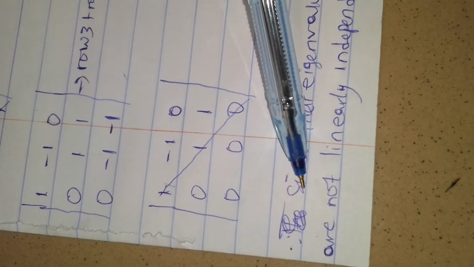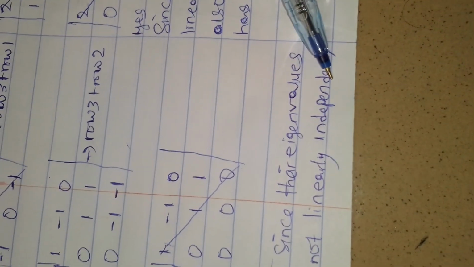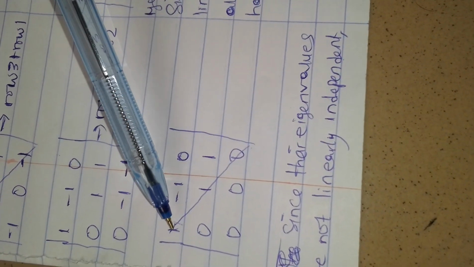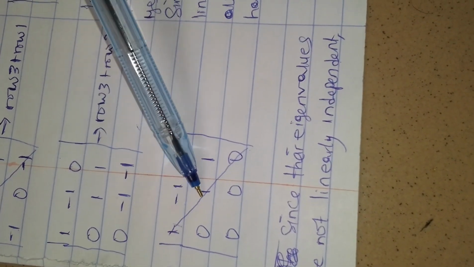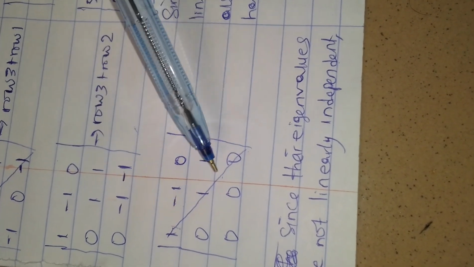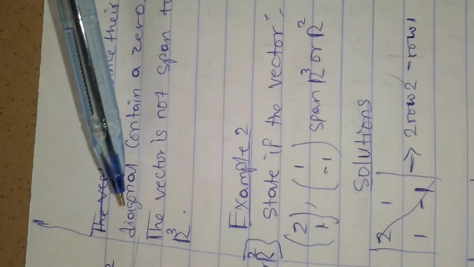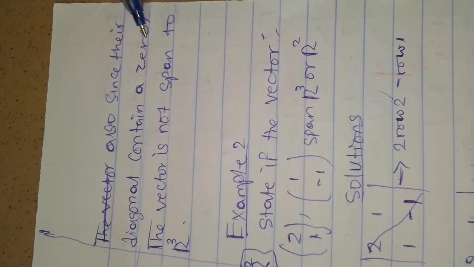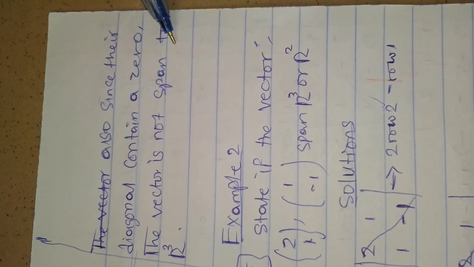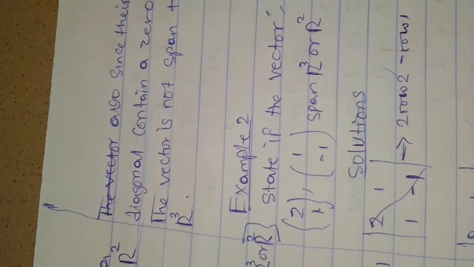So look at our statement. Since the eigenvalues are not linearly independent, these are the eigenvalues, the diagonals are the eigenvalues, and also since the diagonals contain a 0, therefore the vectors do not span R cube. So that is it.